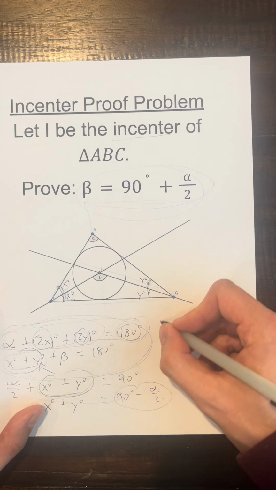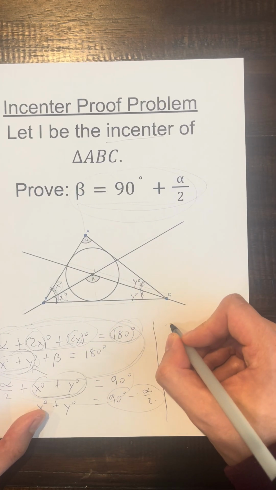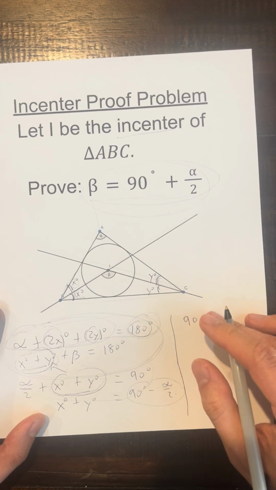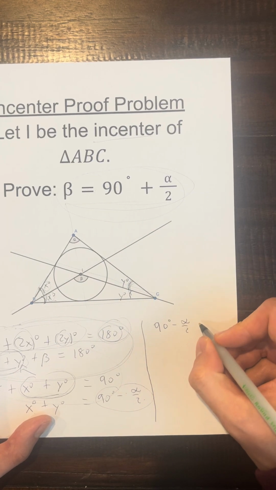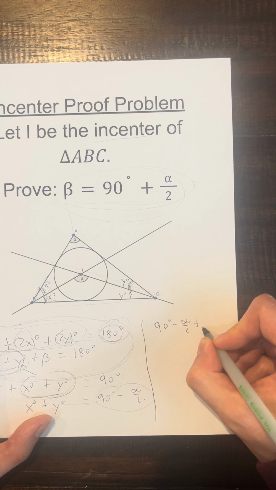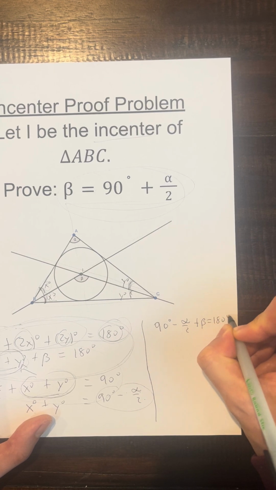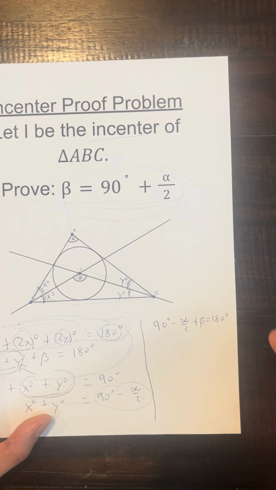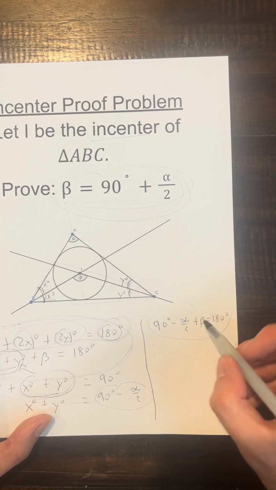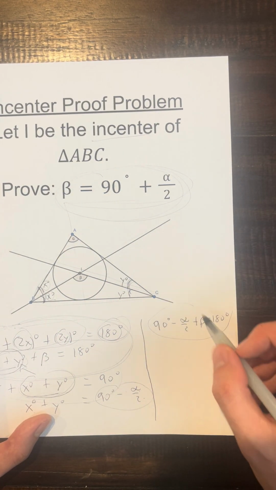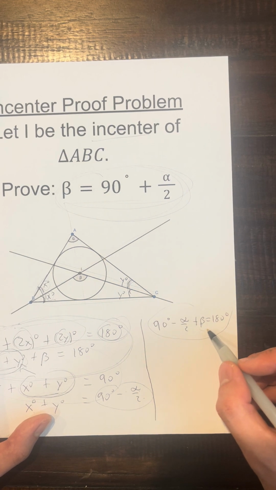Okay, and that's going to give us what? That's going to give us 90 minus alpha over 2. So 90 degrees minus alpha over 2 plus beta is equal to 180 degrees. Now this is looking a lot more like this. You'll notice that beta is on the left-hand side of both of these, so let's just not touch it.